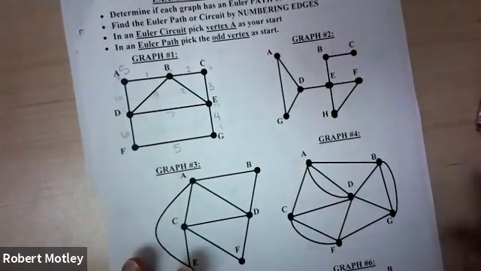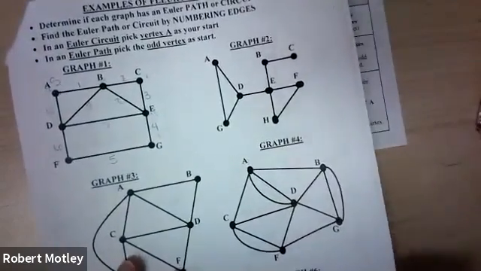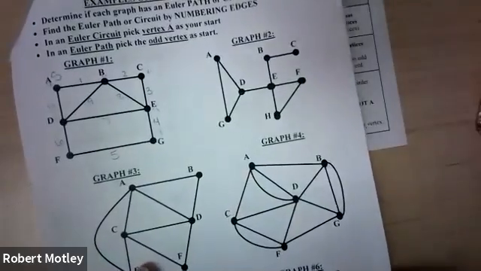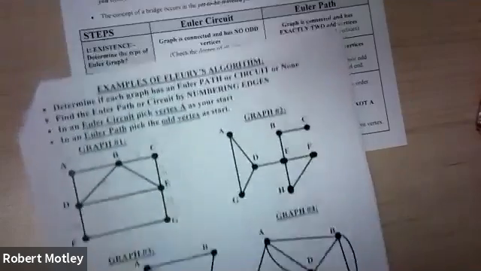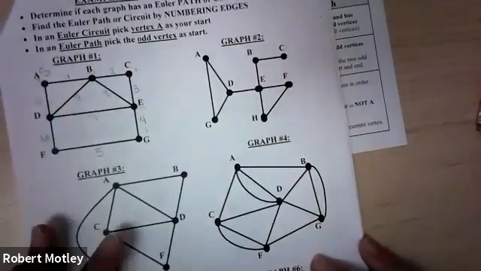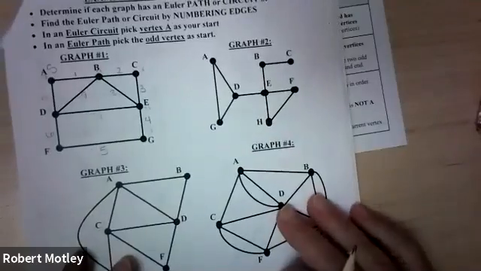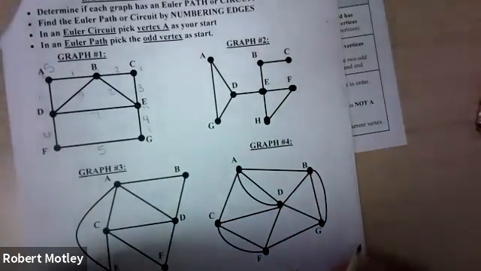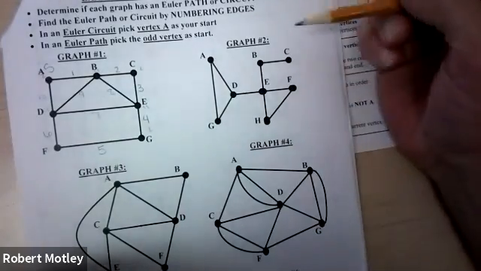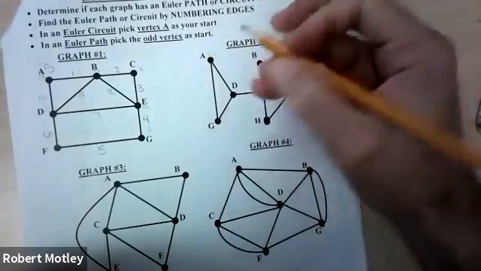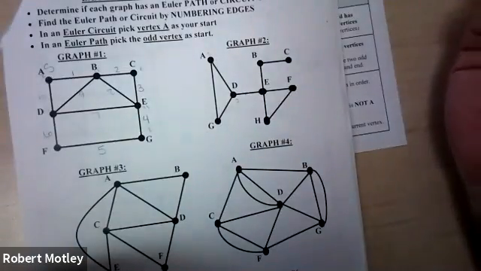All right, now let's look at example 2 for a second. So same thing. Let's use our little Fleury's algorithm. So step number 1, remember, we just need to figure out, well, what is this going to have? Is it going to have a path or is it going to have a circuit? And so on this one, well, that would be a 2. That's a 3. So right there, I know it's not a circuit.